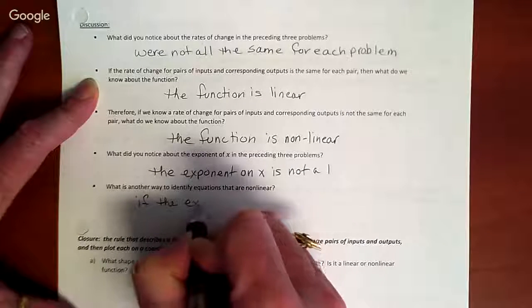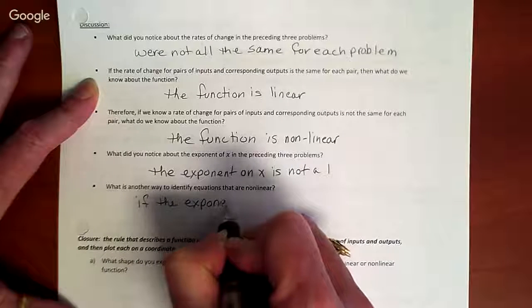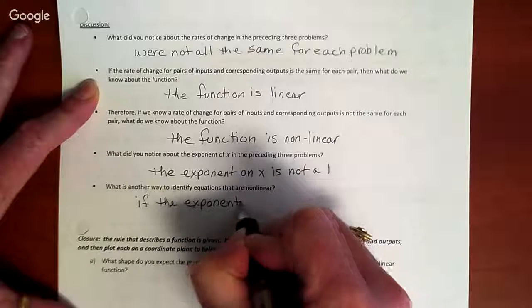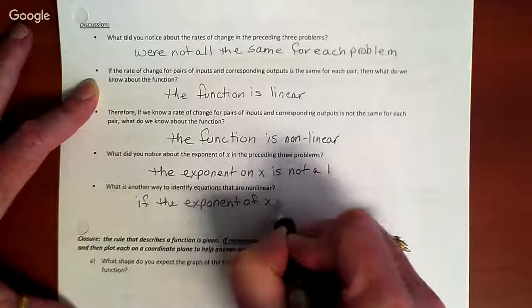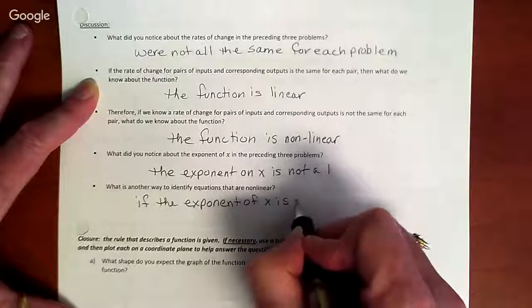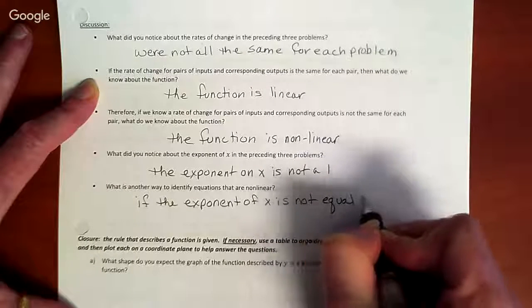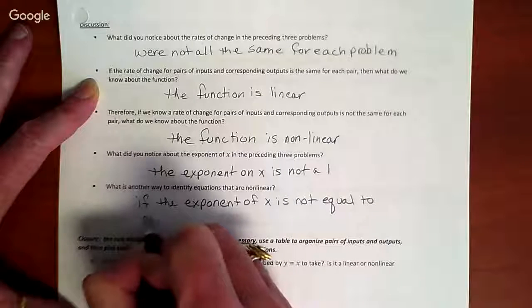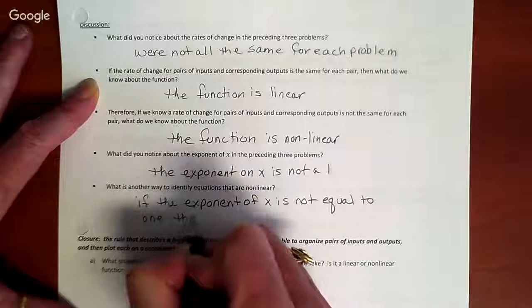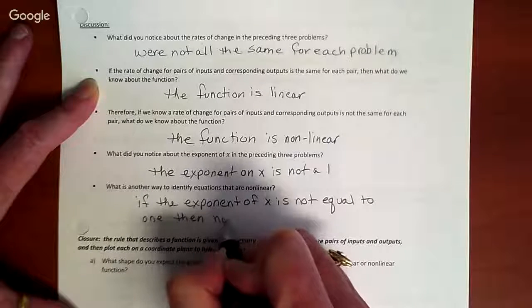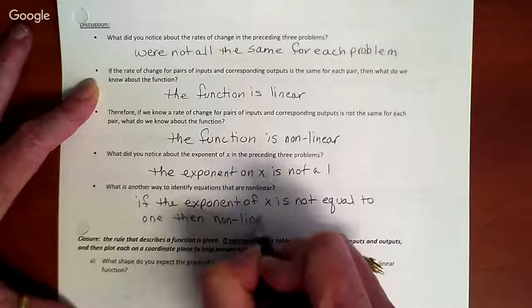If the exponent of x is not equal to 1, then it's nonlinear.